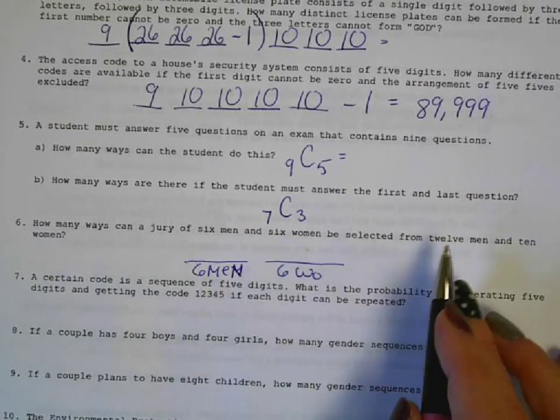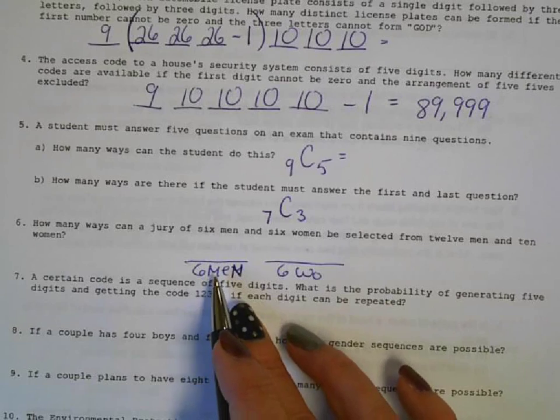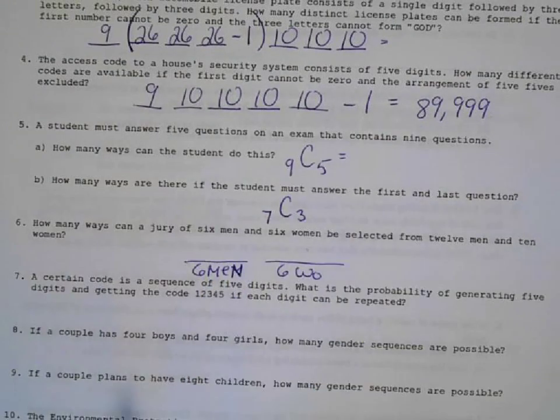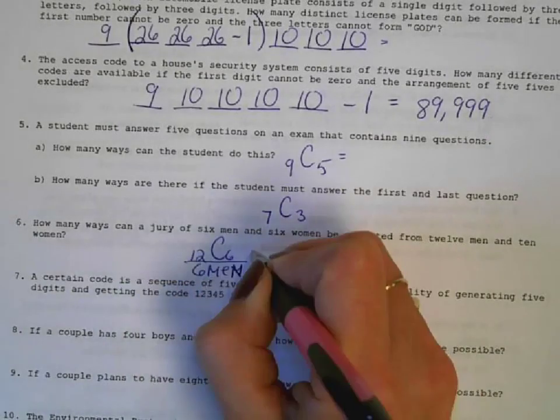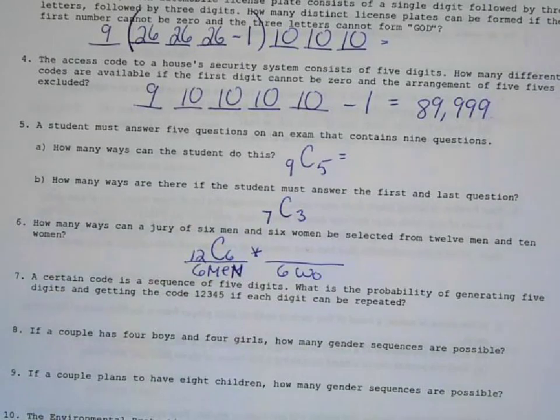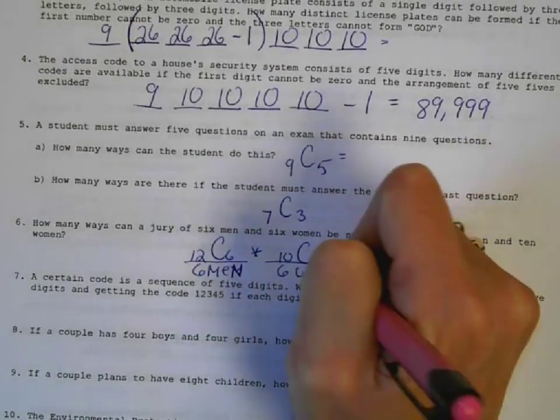Okay, so out of the men, I have 12 men to pick from, and I want to know how many sets of 6. And again, order doesn't matter here. I just want a group of 6 men. They're all just going to sit on the jury with the same title. So 12, choose 6, and that gets multiplied by the number of ways I can pick 6 women from the 10 that there are to pick from.